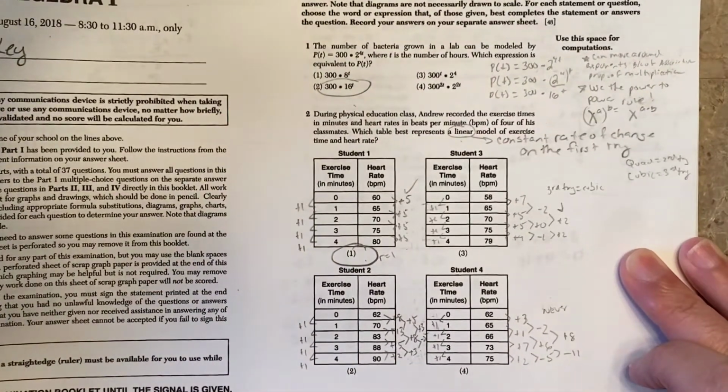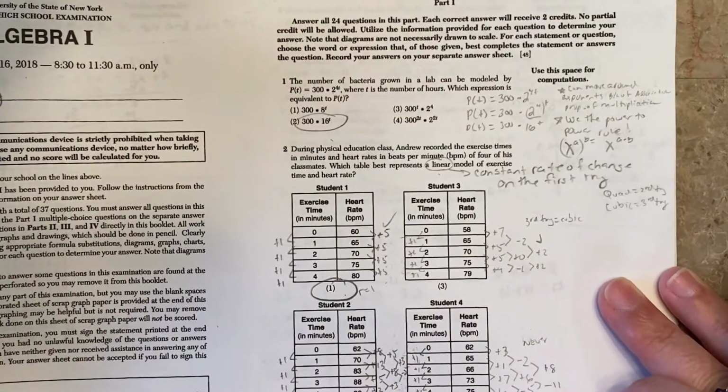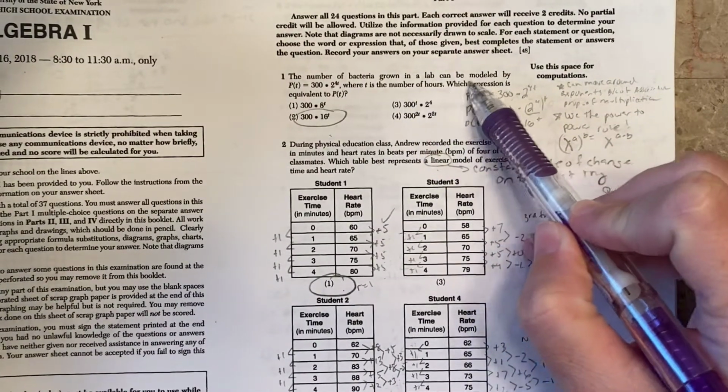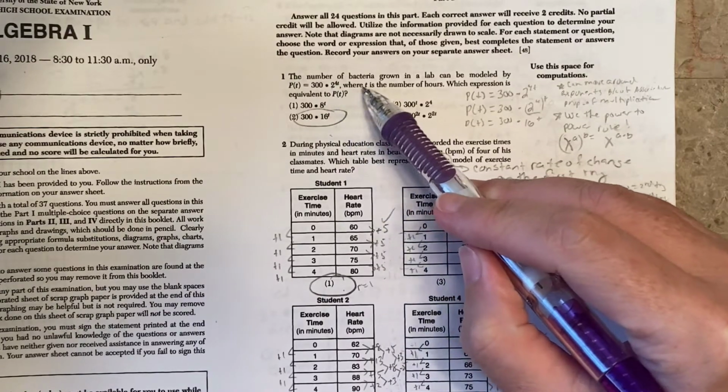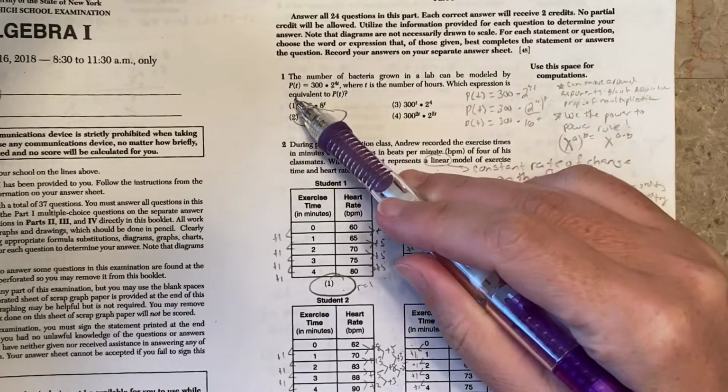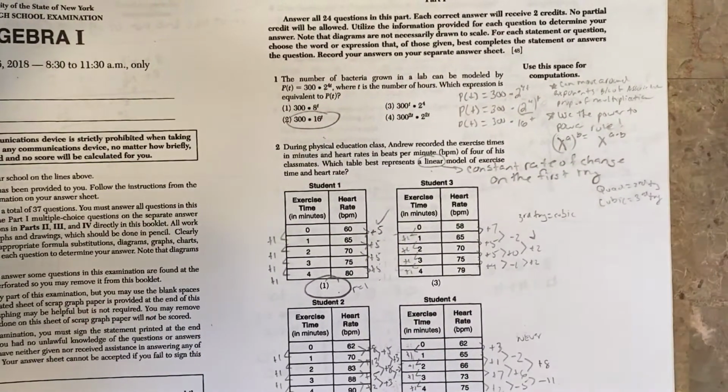All right, zoom in a little bit. Here we go. Number one, the number of bacteria grown in the lab can be modeled by P of T equals 300 times 2 to the 4T, where T is the number of hours. Which expression is equivalent to P of T? Okay, so this is one of the exponent questions.